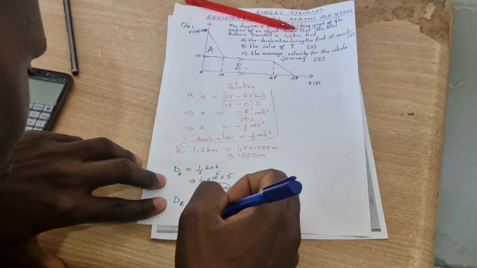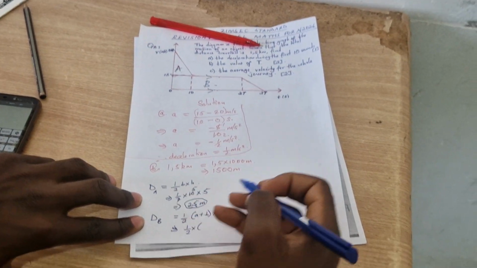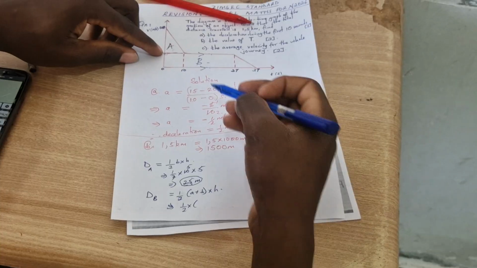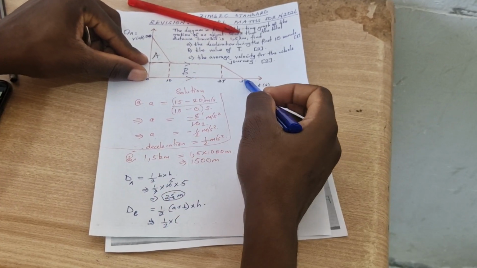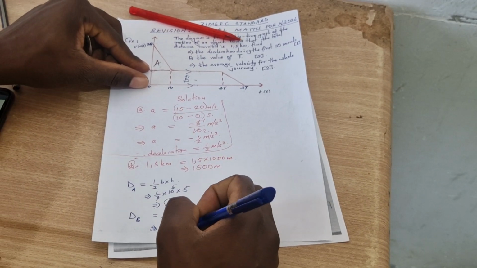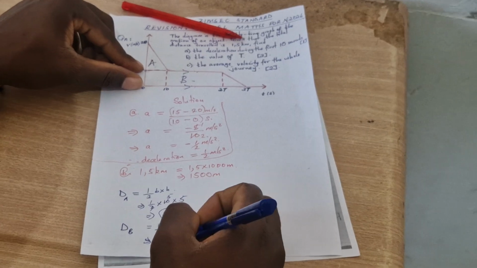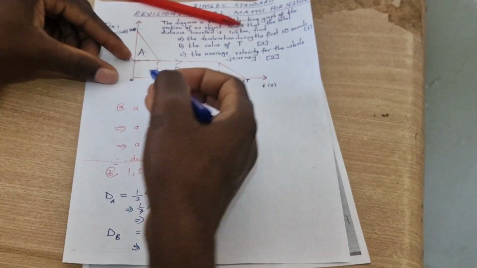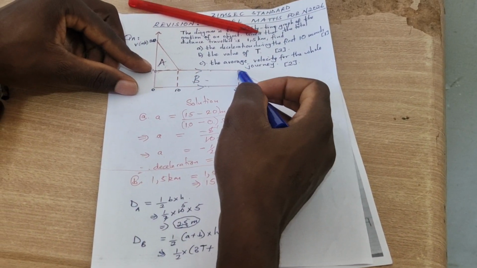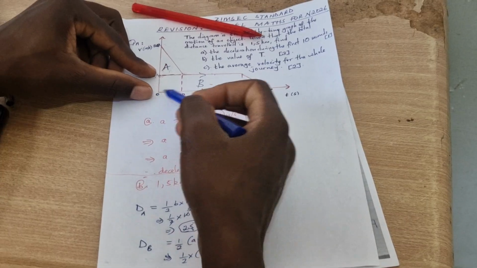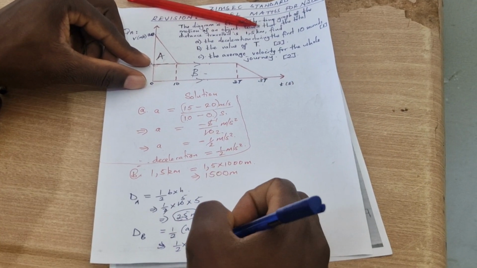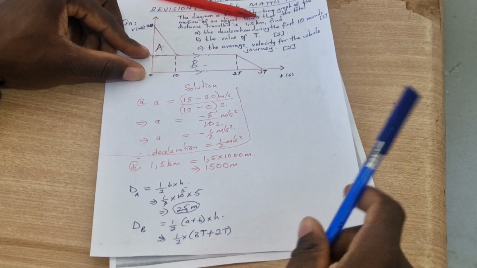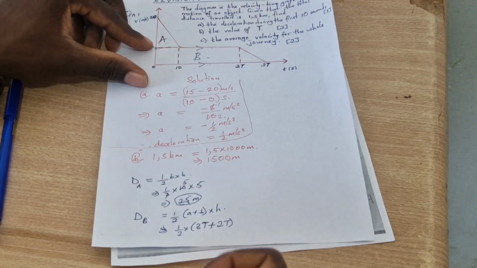So we say half multiplied by the length of these parallel lines, from 0 to 3t, is 3t. So 3t plus, from this point to this point, is 2t.